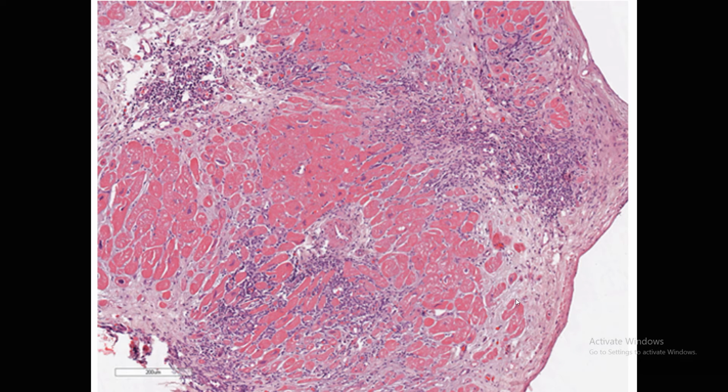This slide illustrates the myocardial tissue, the cardiomyocytes, and the huge infiltration by inflammatory cells. This is a picture of acute myocarditis.